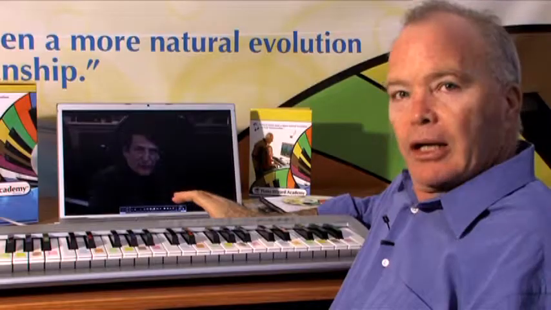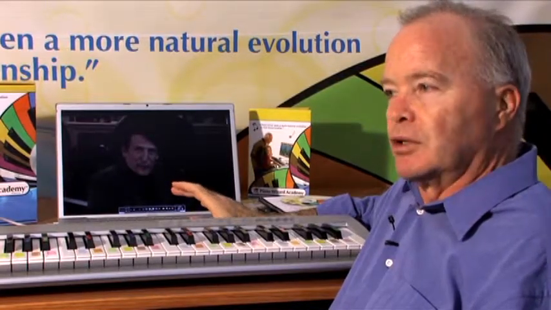They are extremely valuable. Don and Delana have been teaching piano for almost 50 years combined. Don is the piano wizard. He is the master who taught me to play the piano as an adult. He's an extraordinary teacher. And when he came and offered to create our curriculum for us, I was just flabbergasted.